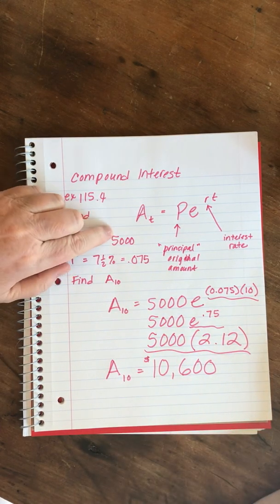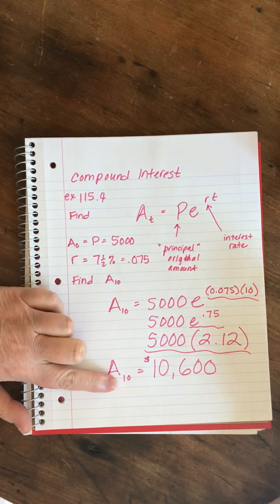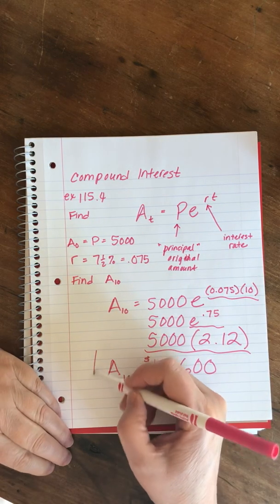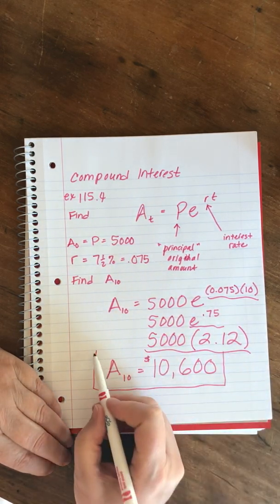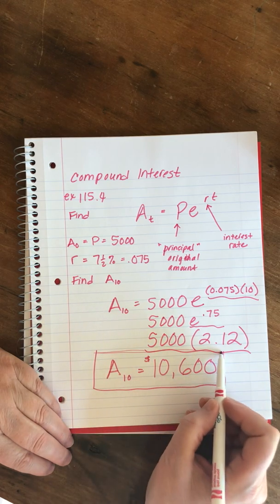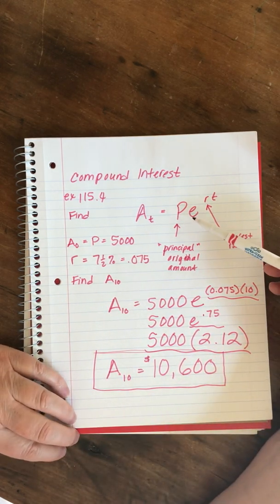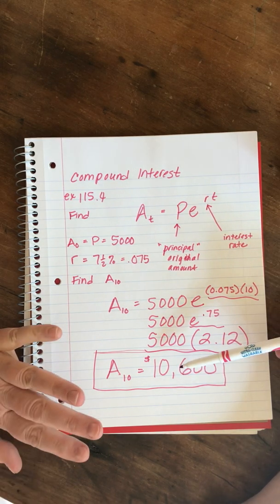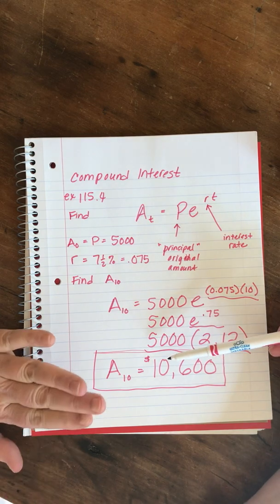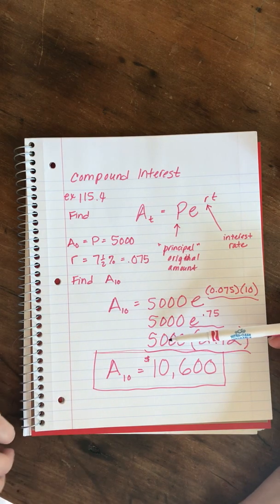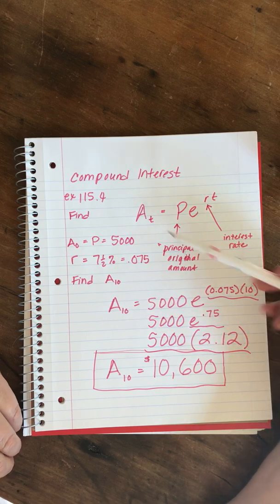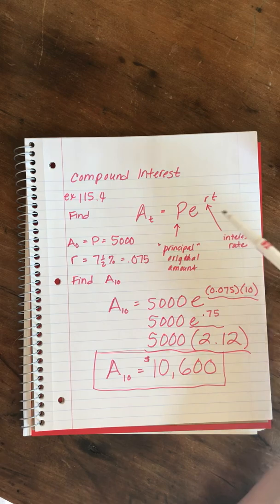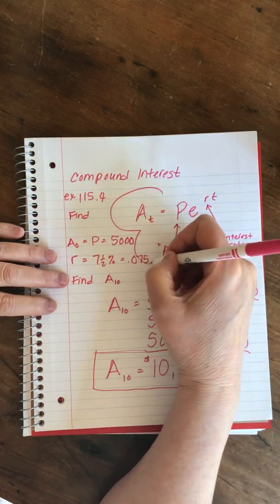So you put $5,000 in the bank, you leave it alone for 10 years, and it has doubled and then some. Not too shabby. So this is how we can tweak our exponential function problems ever so slightly to be used in a business context to calculate how much money you're going to have after you get your interest compounded. Slight variation of the formula, but really the same idea.